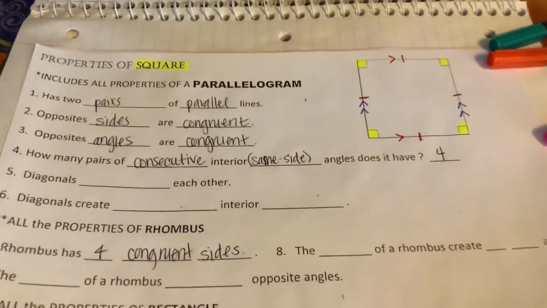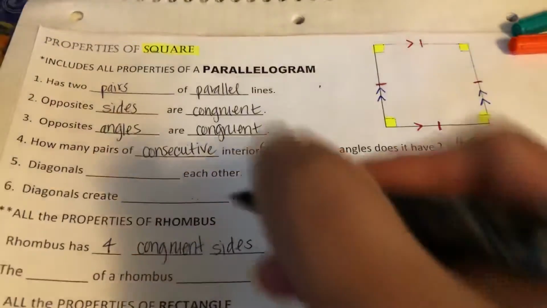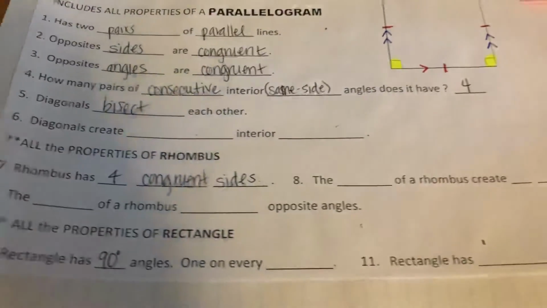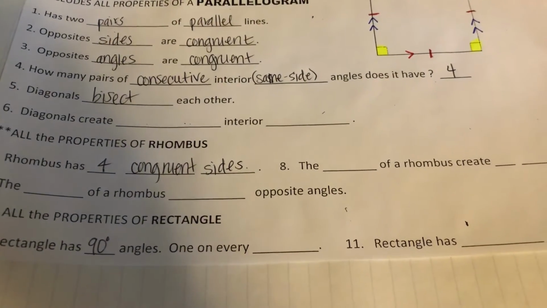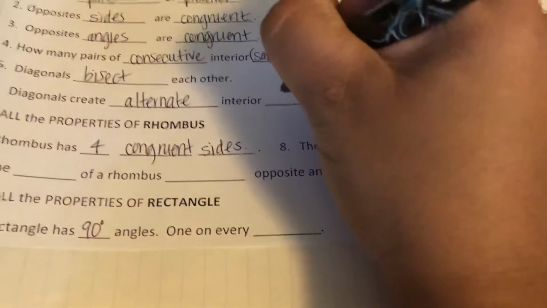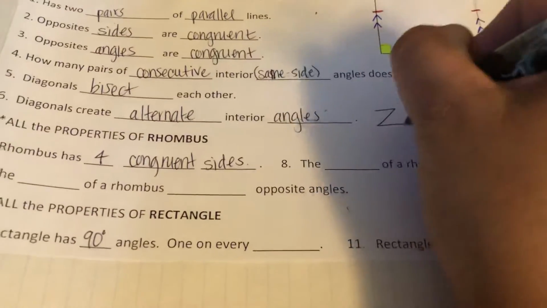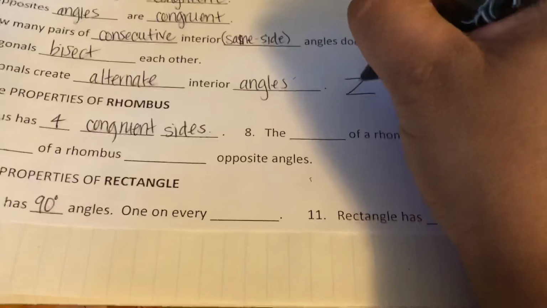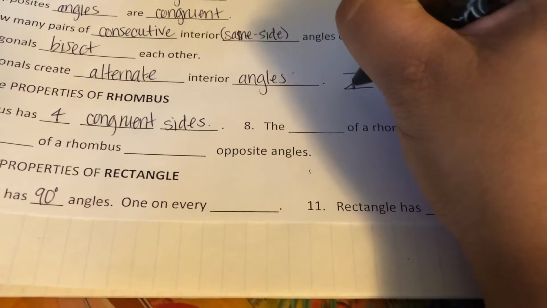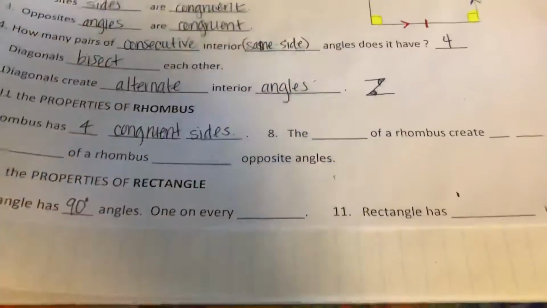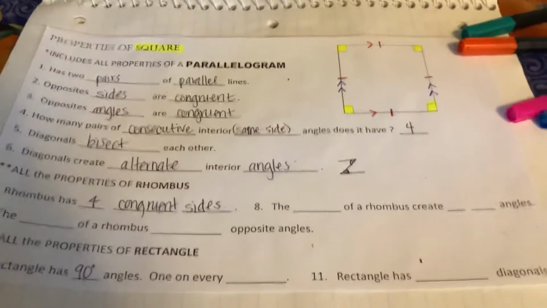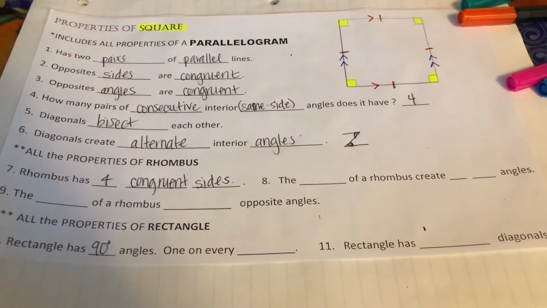So the diagonals do what? They bisect each other. The diagonals create alternate interior angles, and that is what we talked about yesterday, the Z. If you see the Z, these are alternate interior angles, and that means they are congruent, for your convenience.